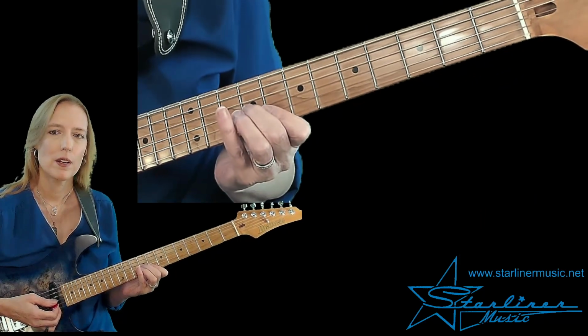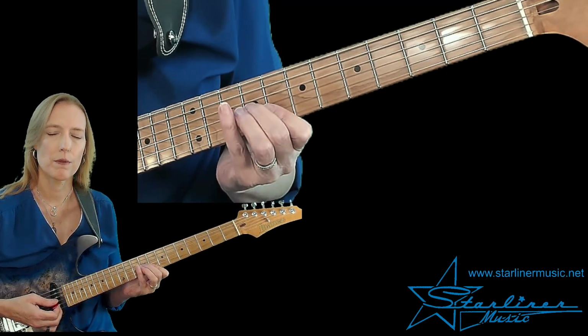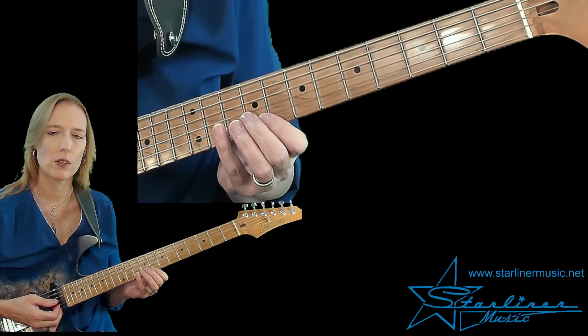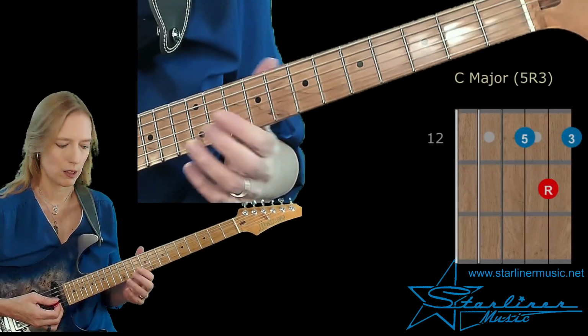And finally, we have the fifth in the bottom, and when the fifth is the lowest note in our chord, it is called second inversion. And so that shape looks like this.